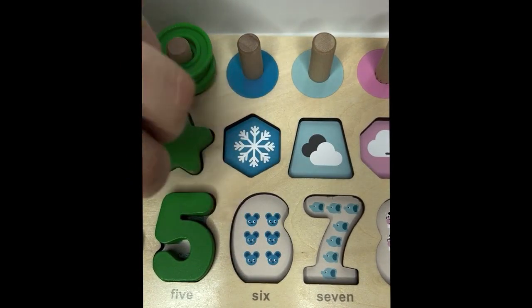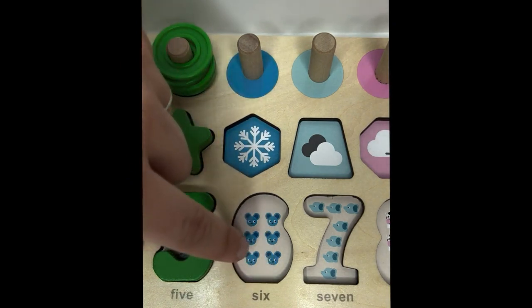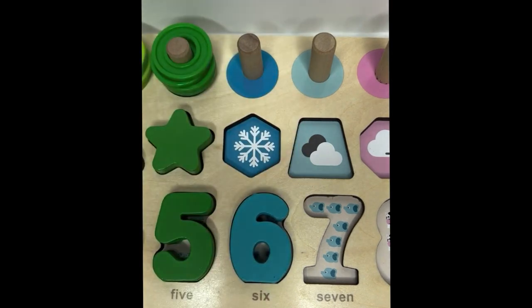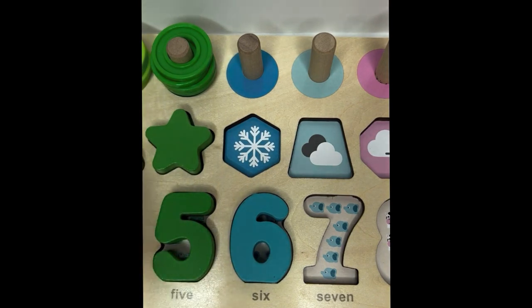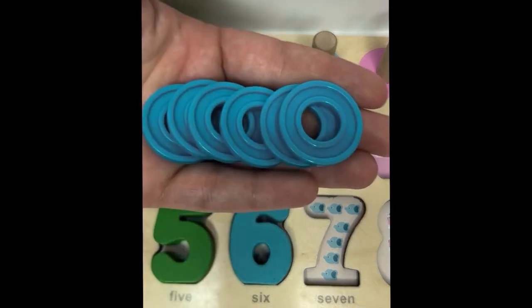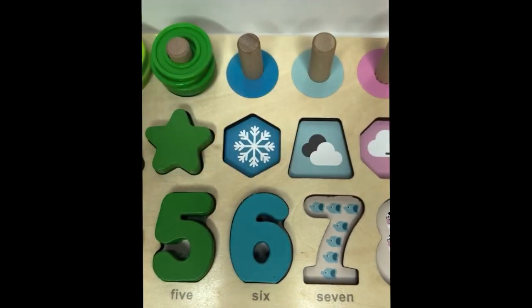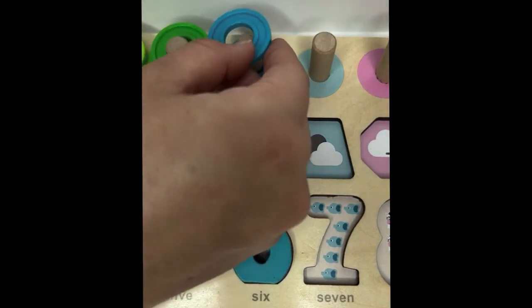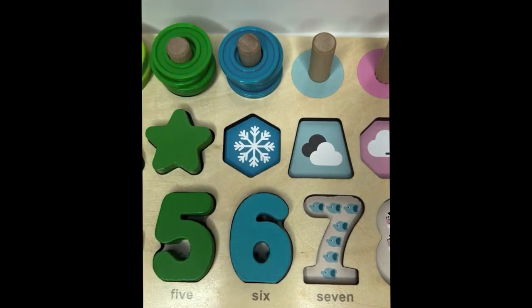And if you look inside our number 6, we have some mice. How many? 1, 2, 3, 4, 5, and 6. We have 6 mice. 6. And underneath our 6, we have the word 6. 6 is represented by 6 objects, just like these 6 blue rings. Let's count them together. 1, 2, 3, 4, 5, and 6.